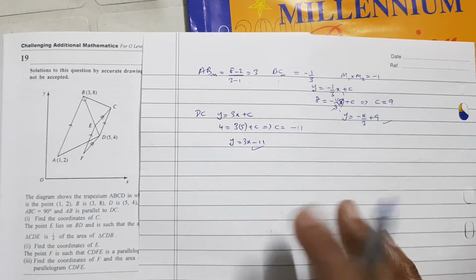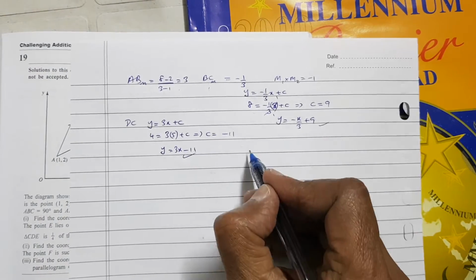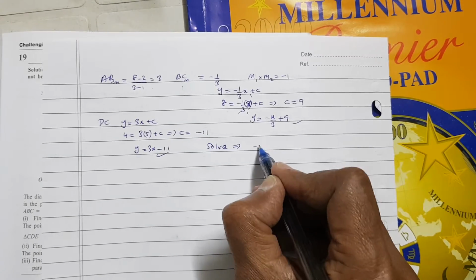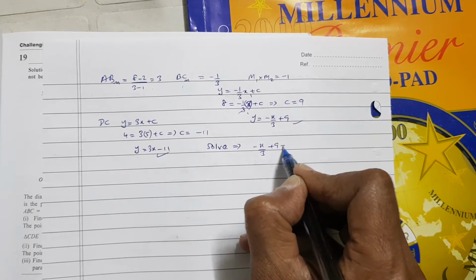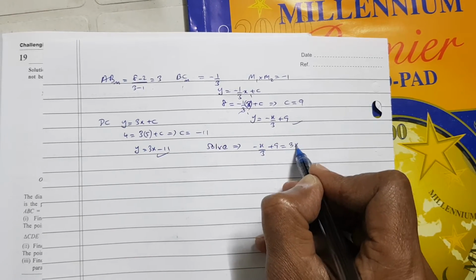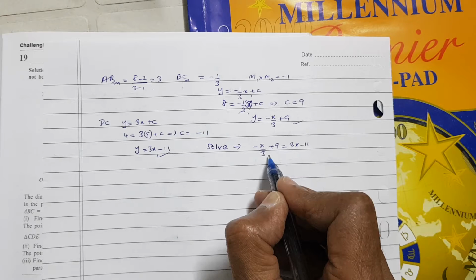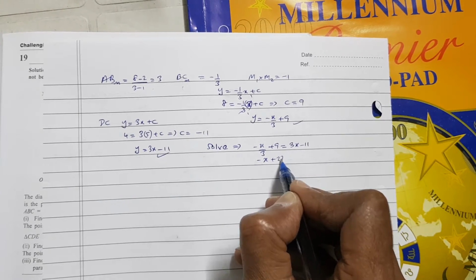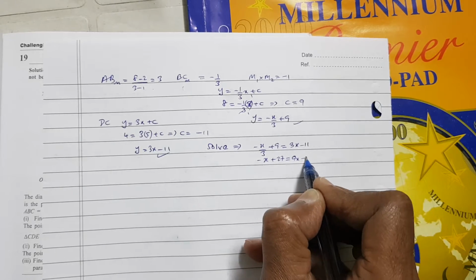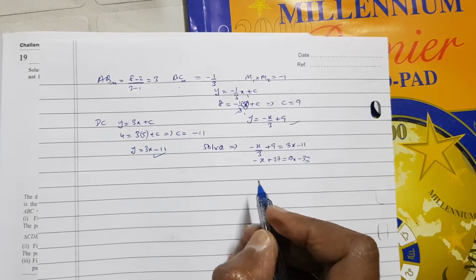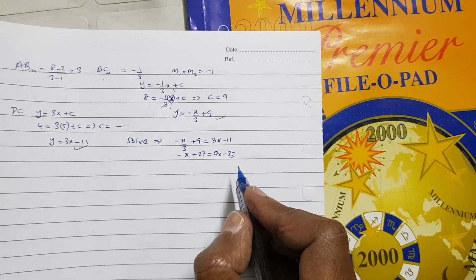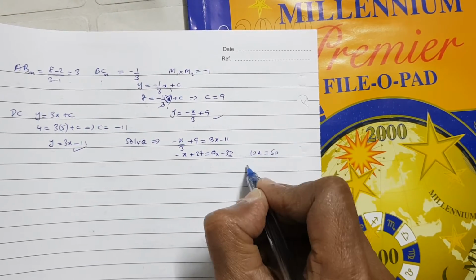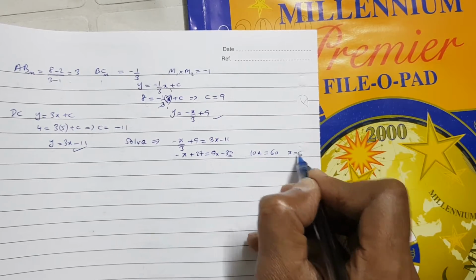So let's do that. Solving, we get -x/3 + 9 = 3x - 11. If you multiply through by 3, it becomes -x + 27 = 9x - 33. So from here I can say that 10x = 60, so that means x = 6.